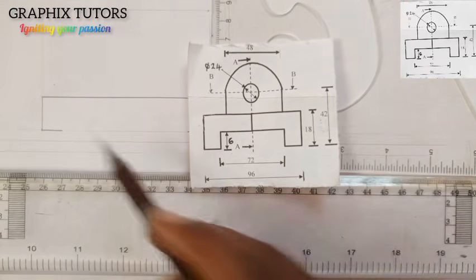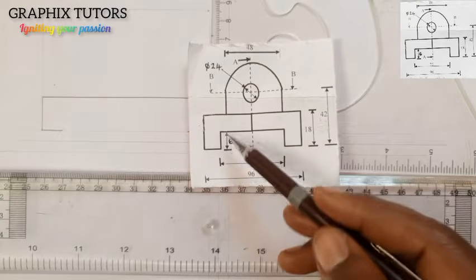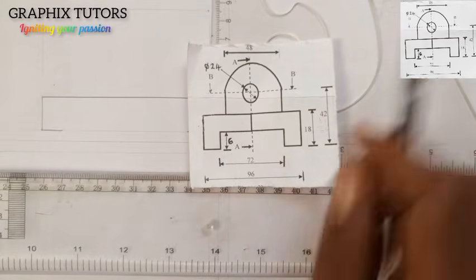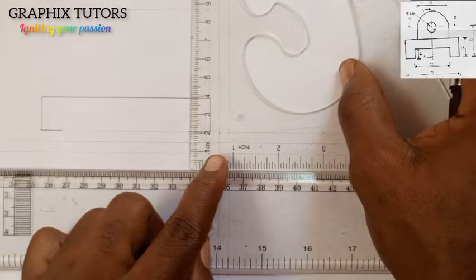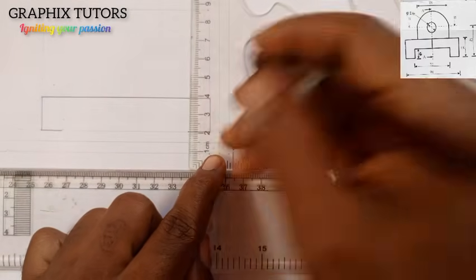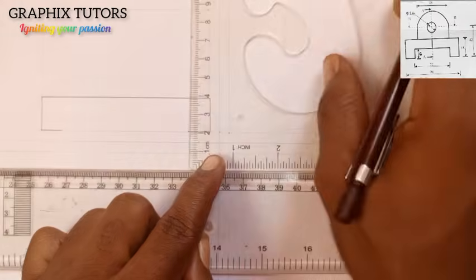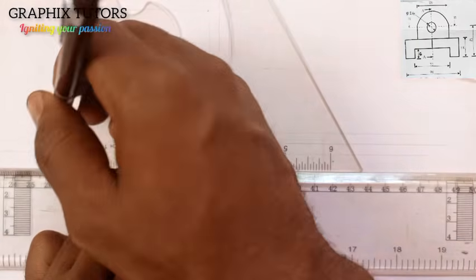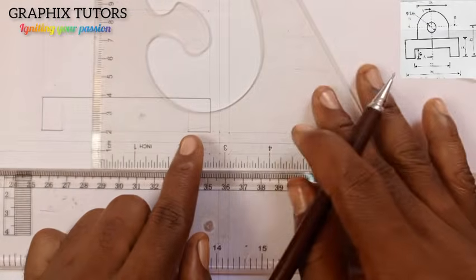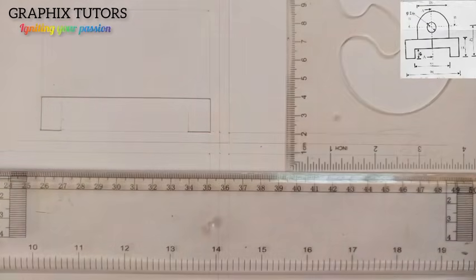So the next thing is the height of here, which is here, is given as 6. So I'll measure 6 at both sides. So I'll just take my set square and project it upward a little bit. I'll come here also, project it upward a little bit. You can see that.